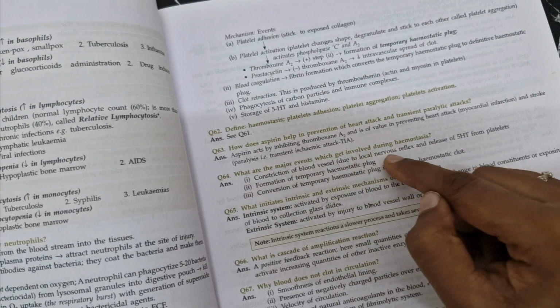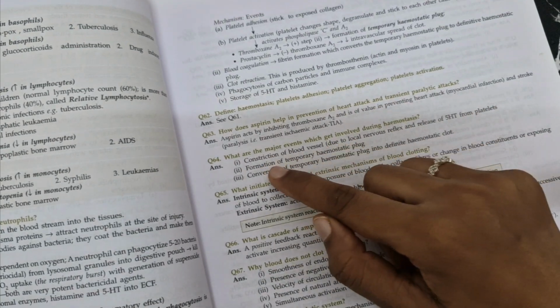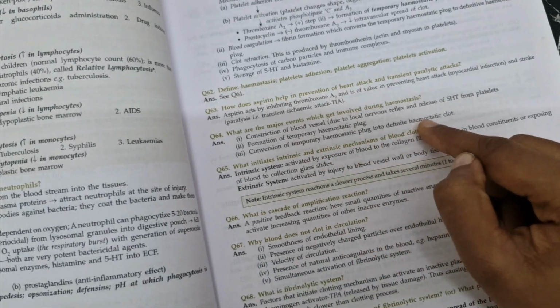Constriction of blood vessels due to local nerve reflex and release of serotonin from the platelets, and formation of a temporary hemostatic plug, then conversion of the temporary hemostatic plug into a definitive hemostatic plug.